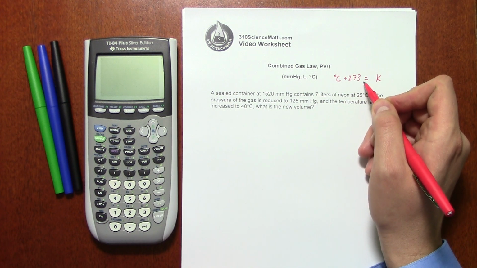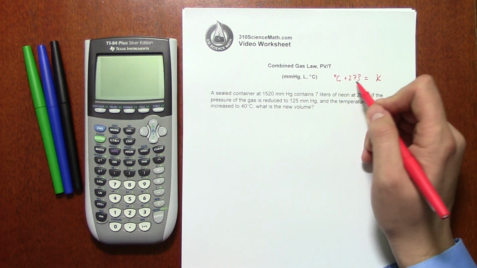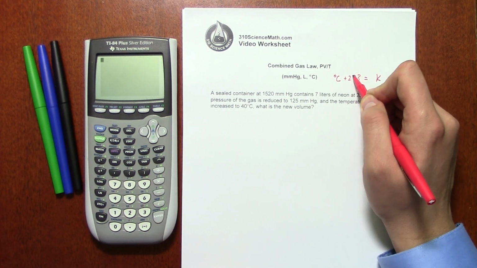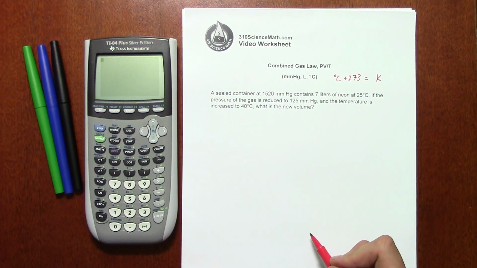Now, depending on your teacher, they may use 273.15, if the teacher is super precise with things. But I'm just showing you how to use the formula, so you have to adjust if your teacher uses a more precise value than 273. Okay? All right, fair enough. Let's read the problem together.